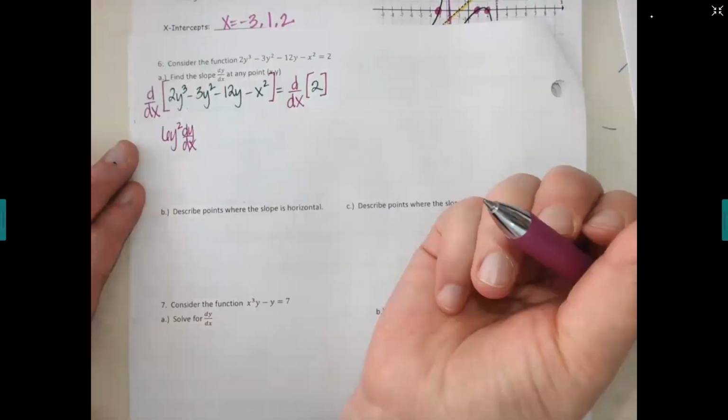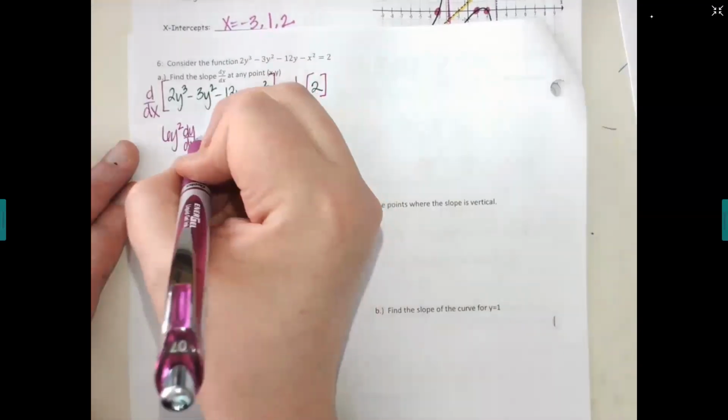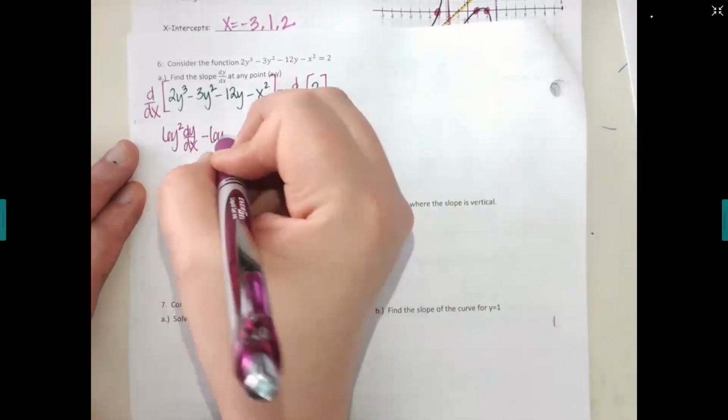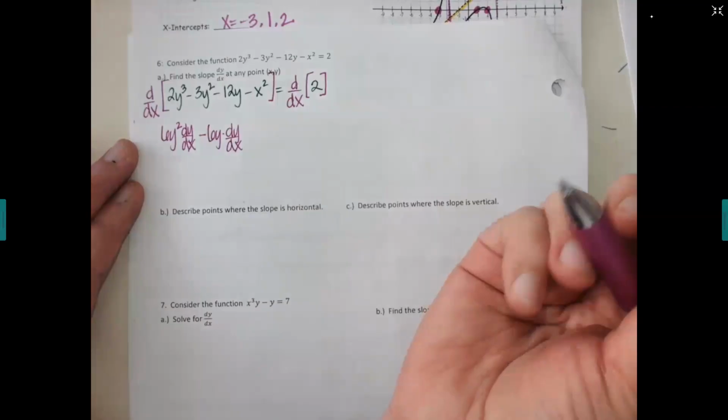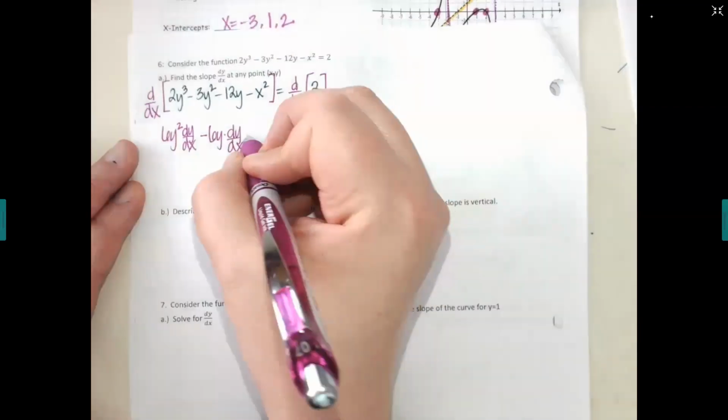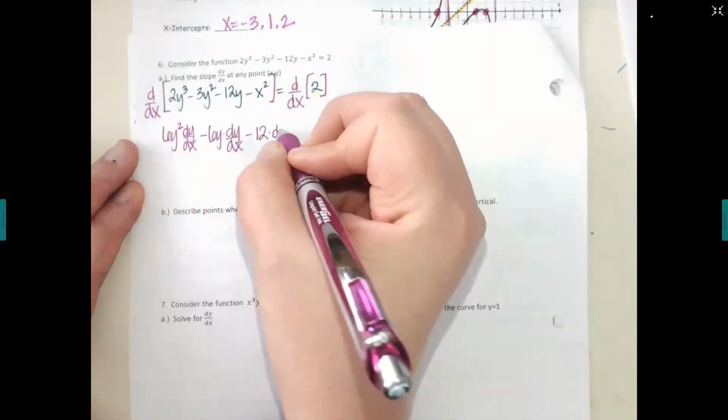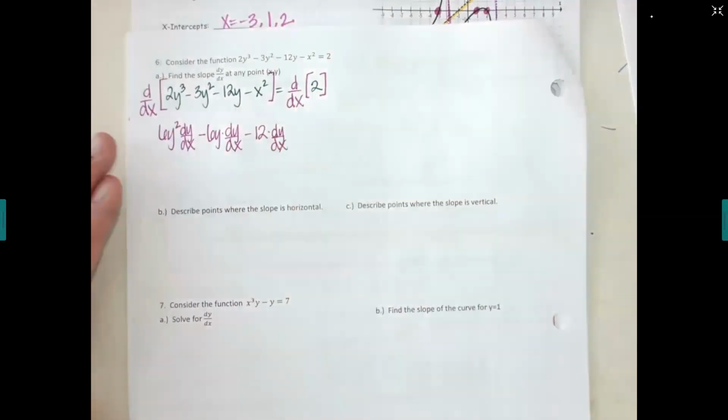Minus 3y squared, what's the derivative? 6y, what? dy dx. Minus 12y, what's the derivative? dy dx. Now, even though it had a y and we dropped it down to a 0, if it had a y, that still counts.